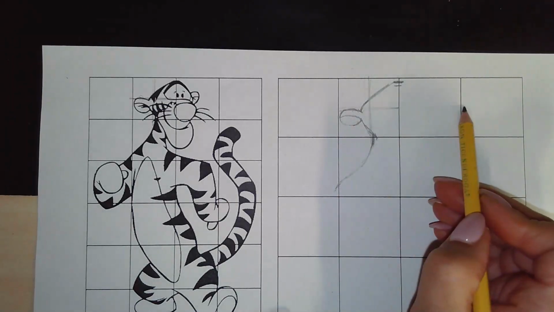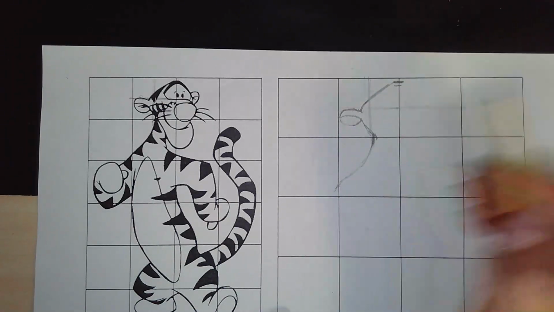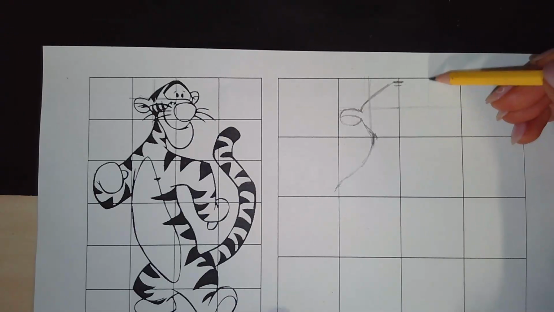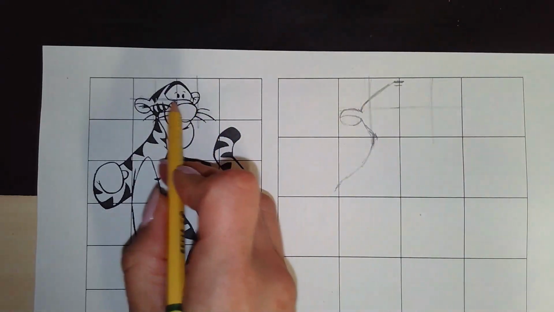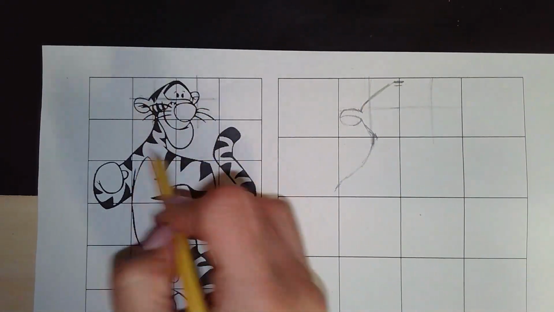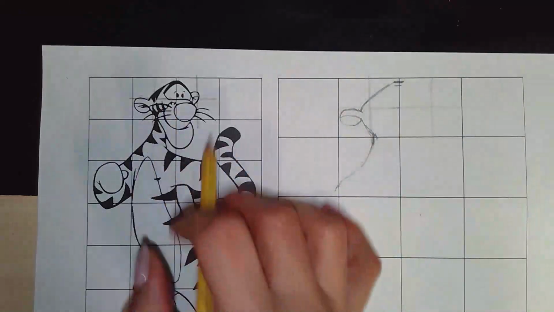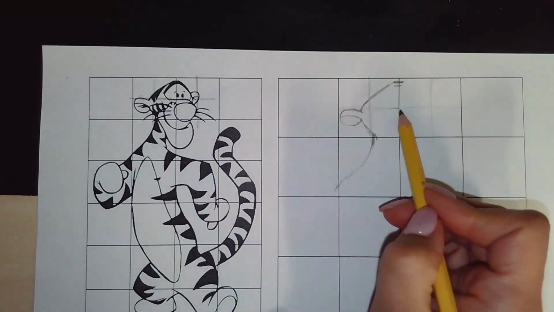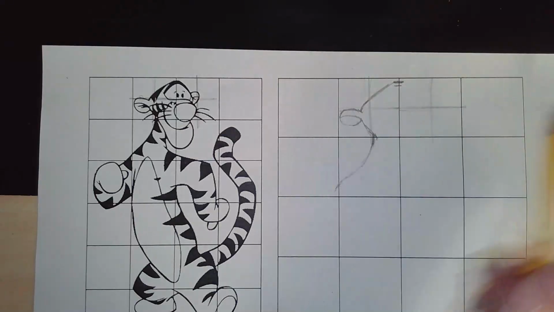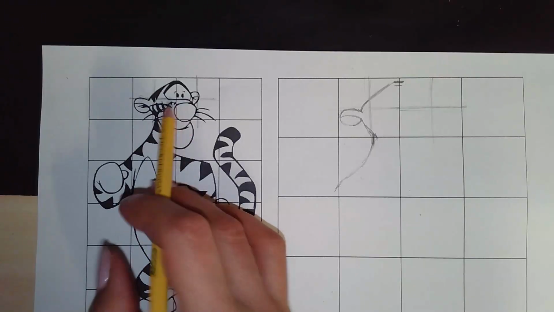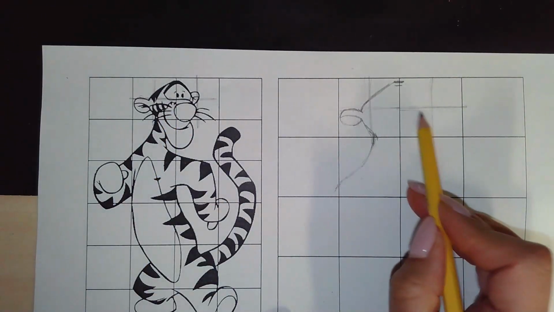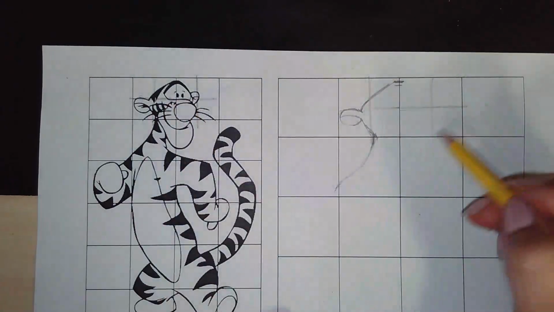I also want to divide this box. It does help, especially with the more detailed areas like his face, especially because there's so much going on there, and it will help me see proportions, right? The nose takes up almost the entire bottom quarter of this box, just almost.